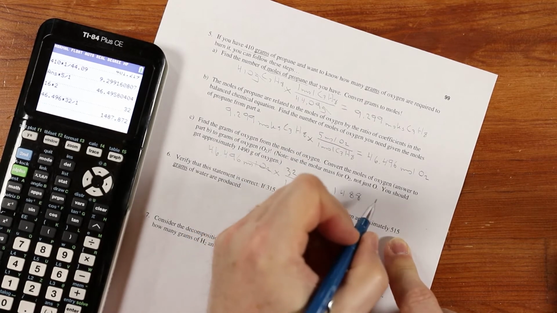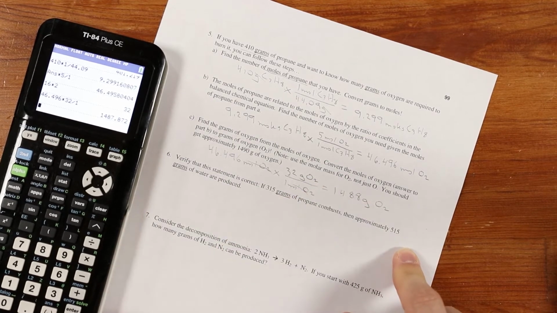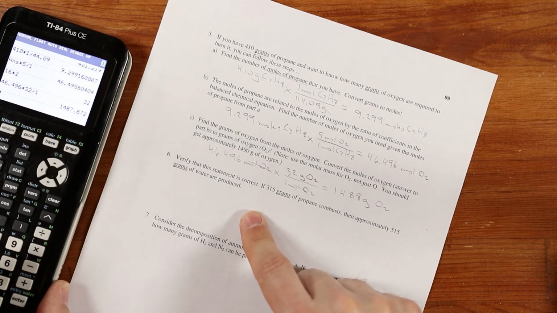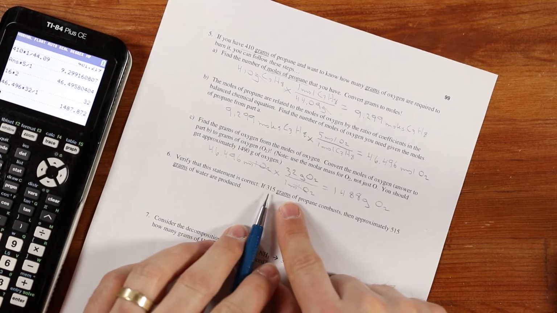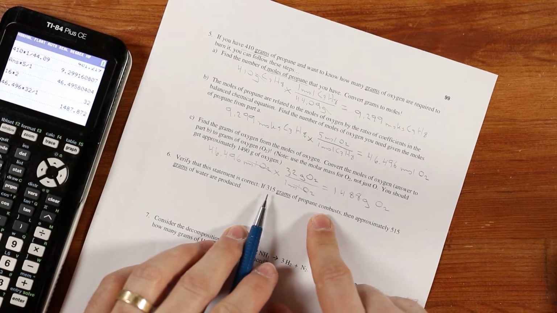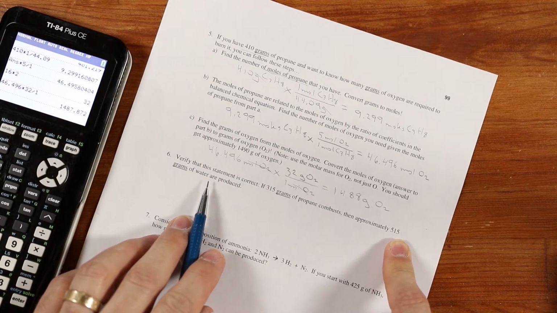1,488 grams of oxygen. Okay, now I'm going to verify that this statement is correct. If 315 grams of propane combusts, then approximately 515 grams of water are produced. Okay?